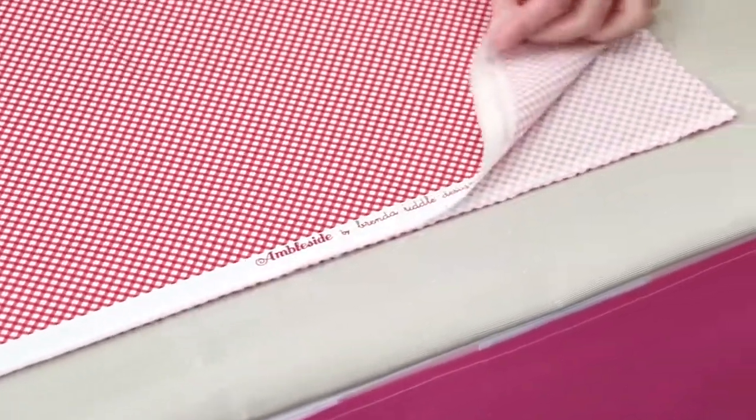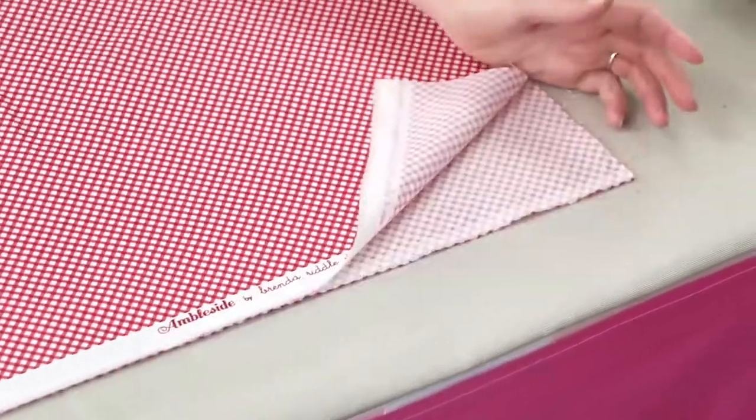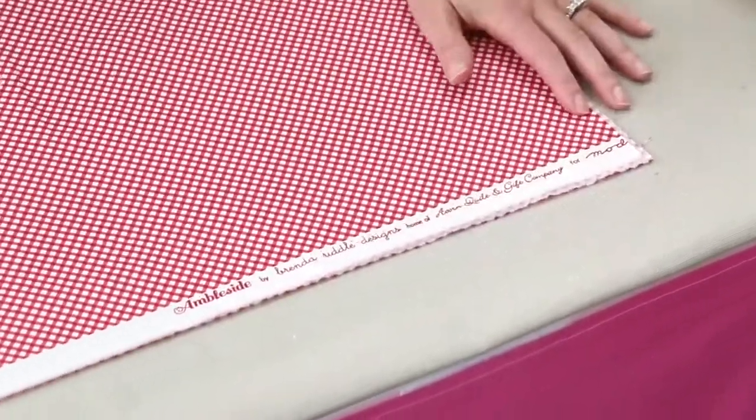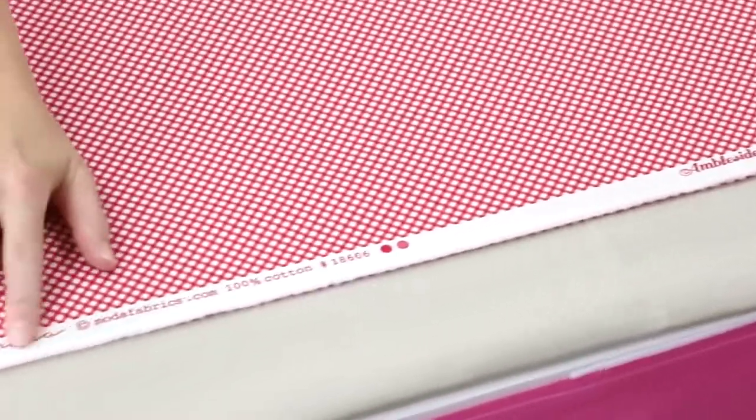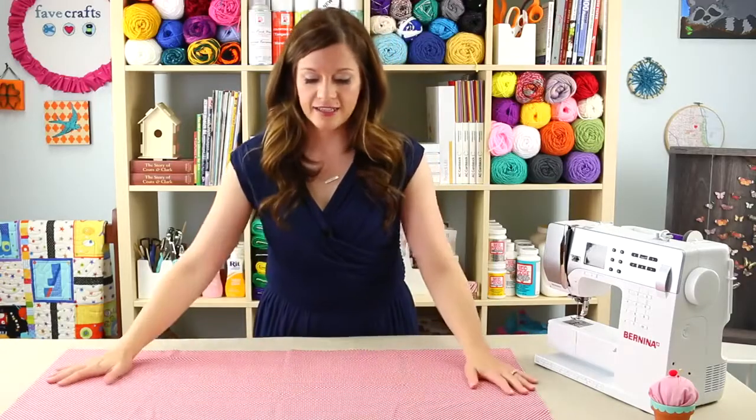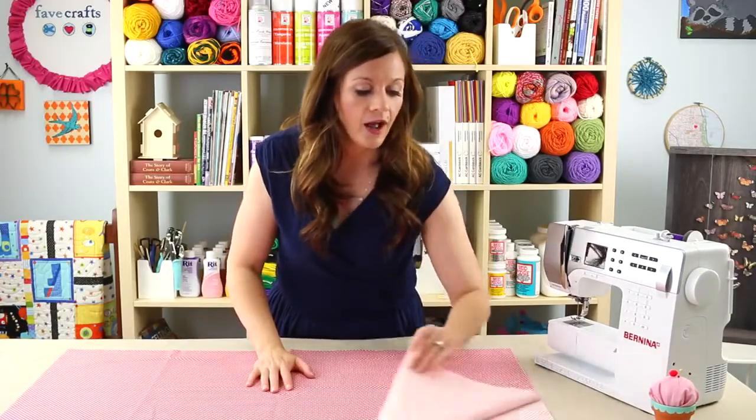The other thing you need to be aware of is that selvage is not usable. Okay, so that comes off. That's not part of the usable fabric. Although I think there are projects where they just use the selvage on stuff just to be able to use them.